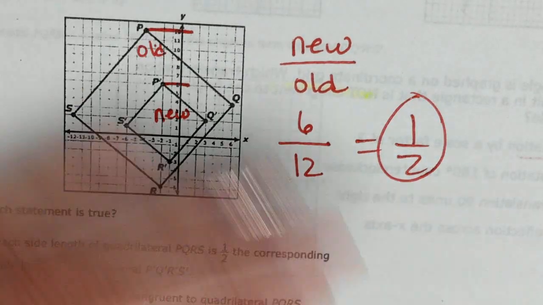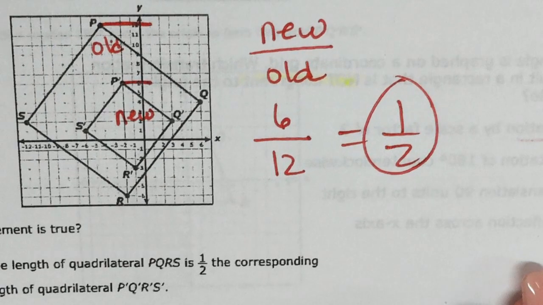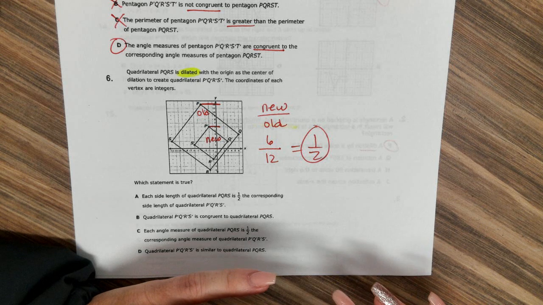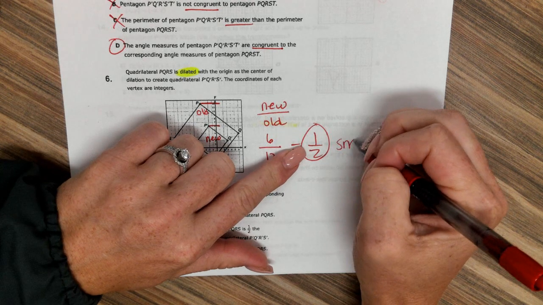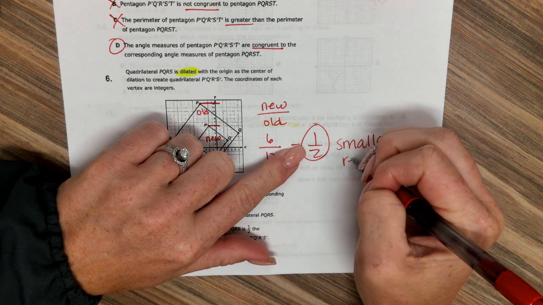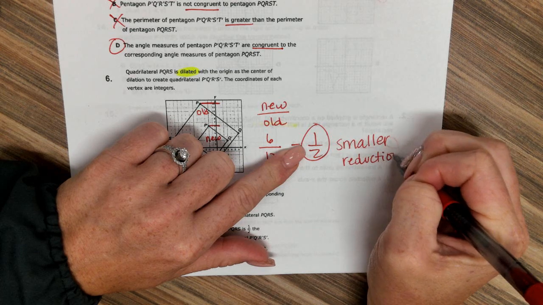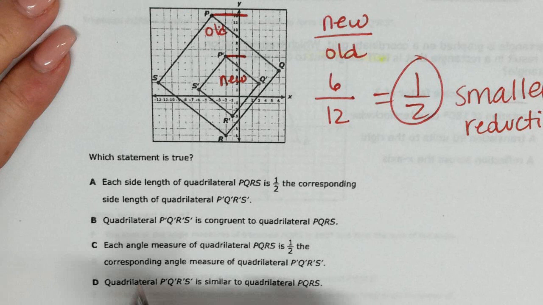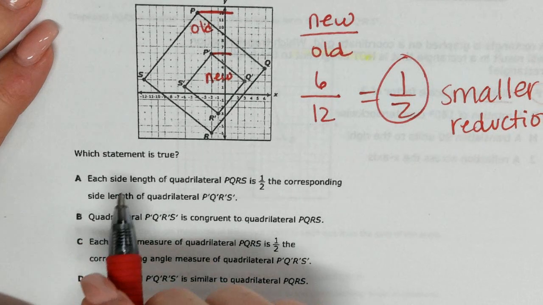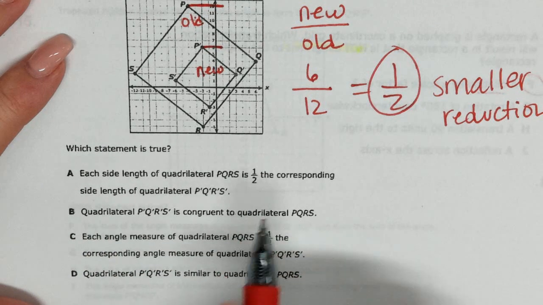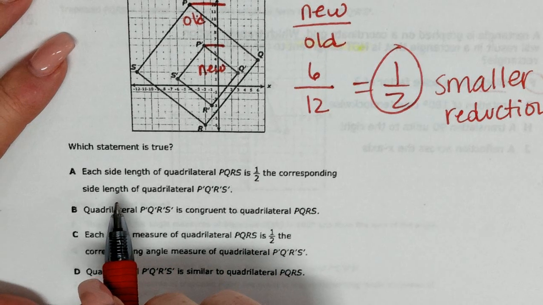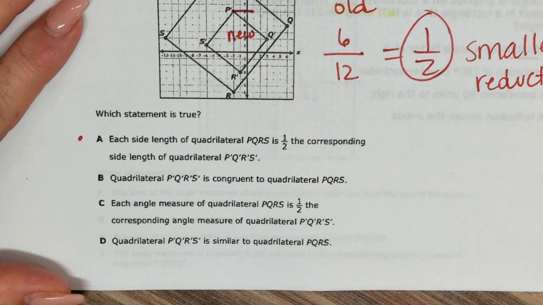So let's talk about it. Would 1/2 make a shape bigger or smaller? Because it's less than 1, this is going to make the shape smaller, which is called a reduction. It's half the size. All right, which statement is true? Each side length is 1/2 the side length. Ooh, that might be it, but let's just keep reading.